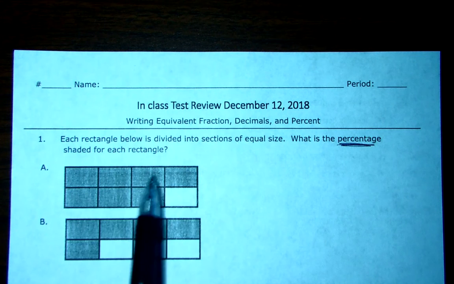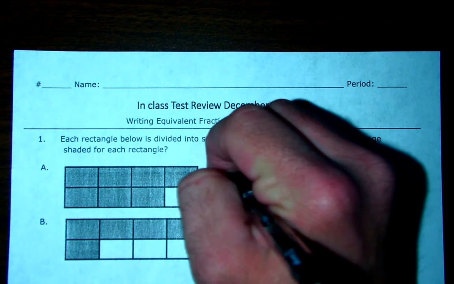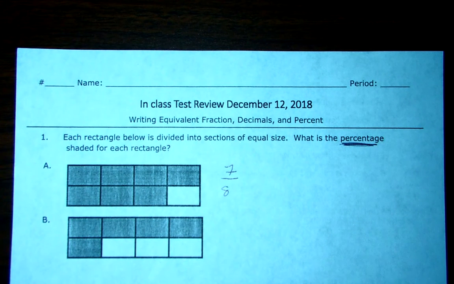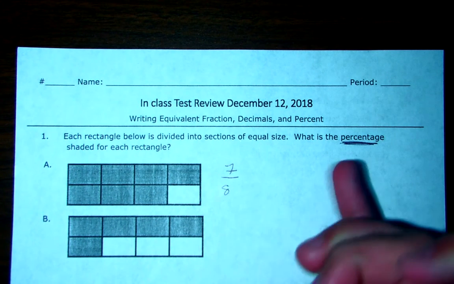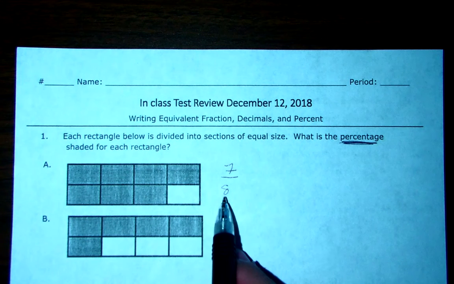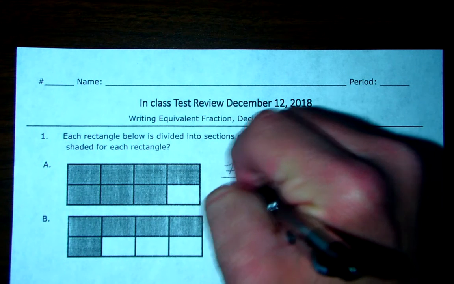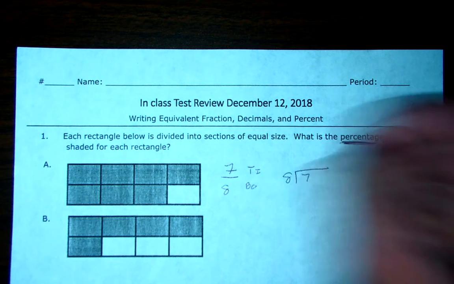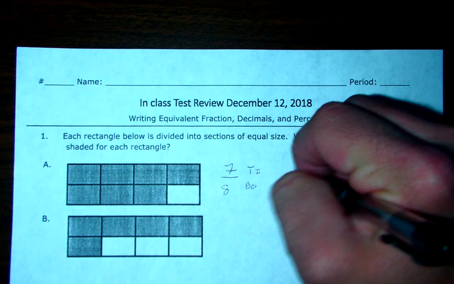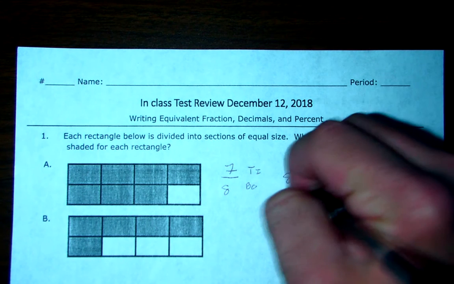We have 1, 2, 3, 4, 5, 6, 7 shaded, and there's 8 total rectangles. So we have to convert this fraction to a percent. Well, can 8 go into 100 evenly? No, it cannot. So we're going to have to do top in, bottom out. Can 8 go into 7? No, it cannot. So we're going to add a decimal, add a 0. 8 can go into 70 8 times, which would give you 64.